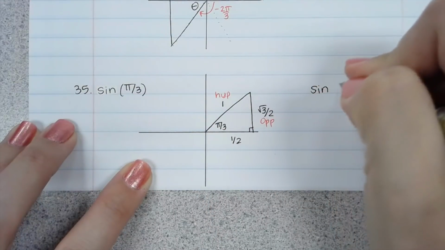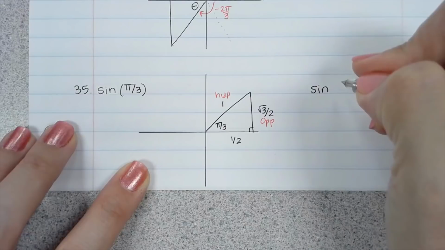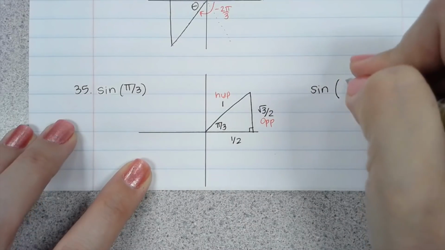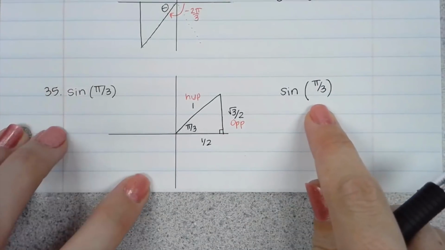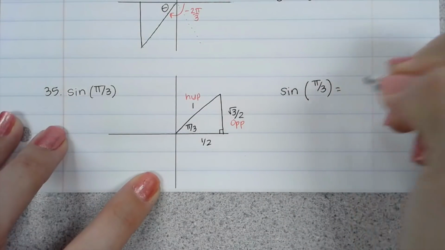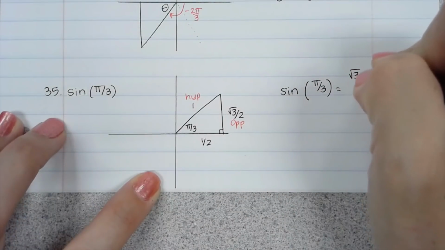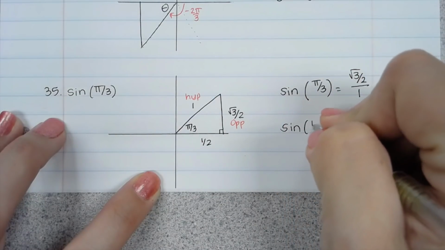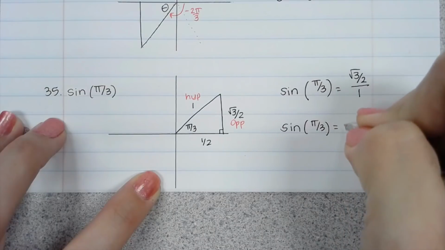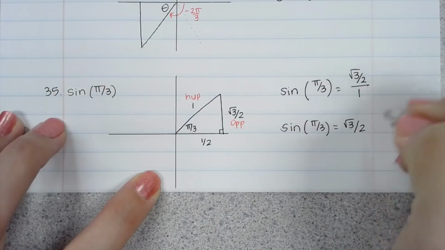And so the sine of pi over 3. Normally when you're doing radians, you go ahead and put this in parentheses just so that it's clear. So the sine of pi over 3 radians would be opposite over hypotenuse. And so the sine of pi over 3 radians here is going to be the square root of 3 over 2.